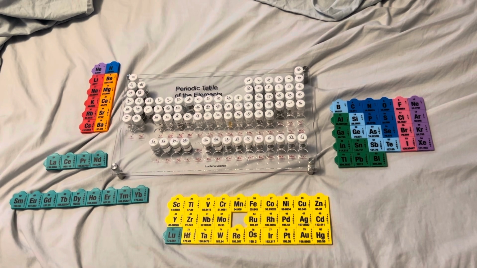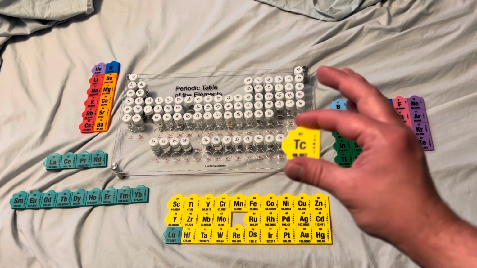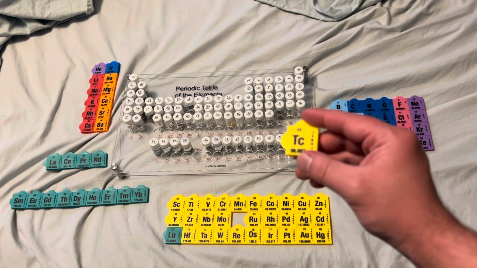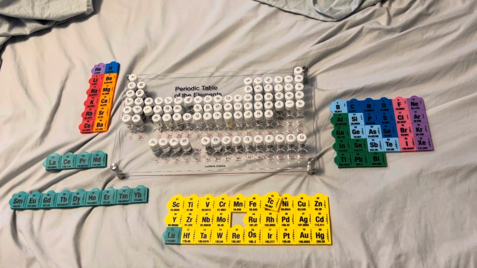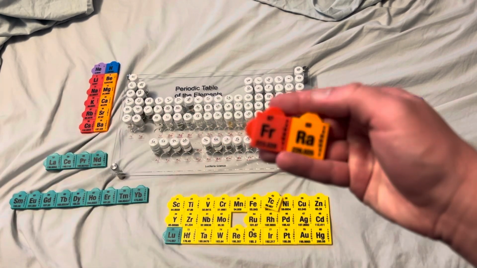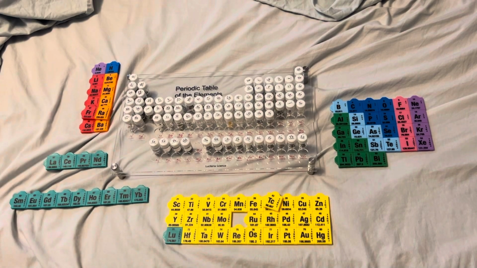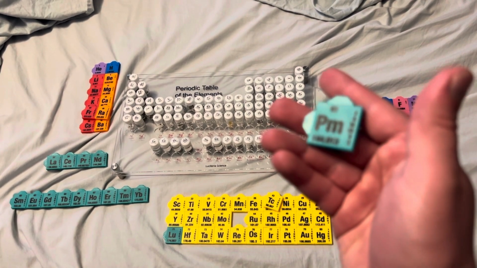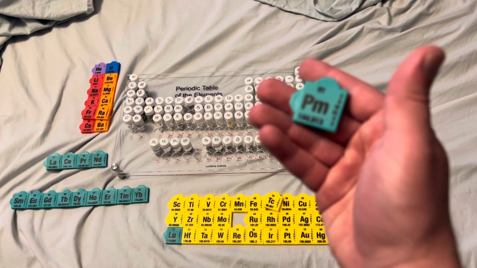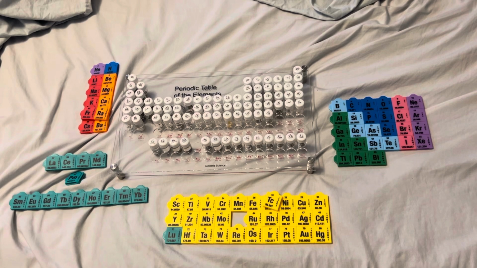So if I wanted to add what's in my collection to this, to show you how many more elements it has: technetium, which is in the D block, francium and radium from the uranium ore in the S block, promethium in the F block from the uranium ore. I'm also getting a watch hand soon. It's pretty close to delivery.